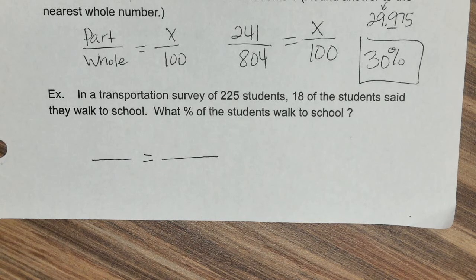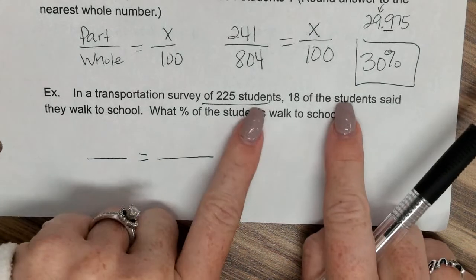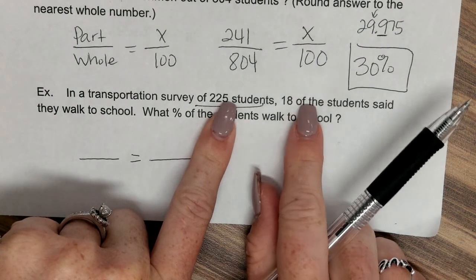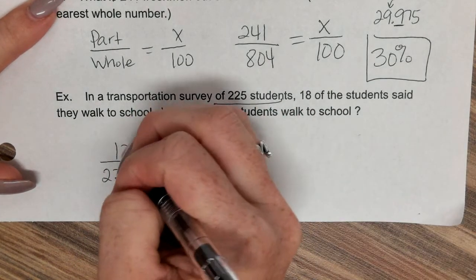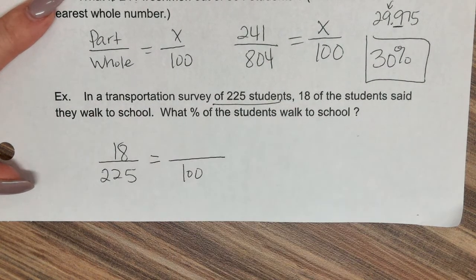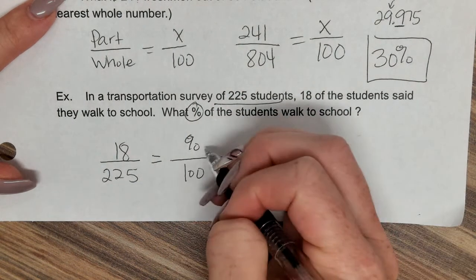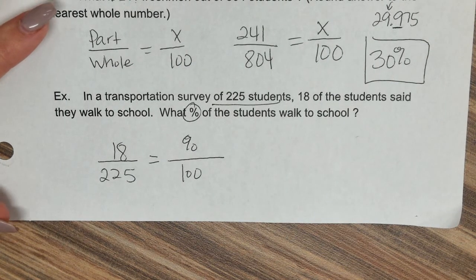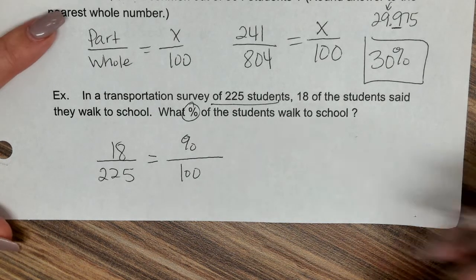Okay, what was your first clue word? Of 225 students. The other thing I looked at is they're talking about students both times. So this is obviously the whole, and that's the part, yes? Yes. So 225 is the whole, 18 is the part, always 100 goes there. So I'm looking for the percent. So that's my x. So I'm doing 18 times 100, which is 1,800, and dividing by 225, and I got what? 8%.